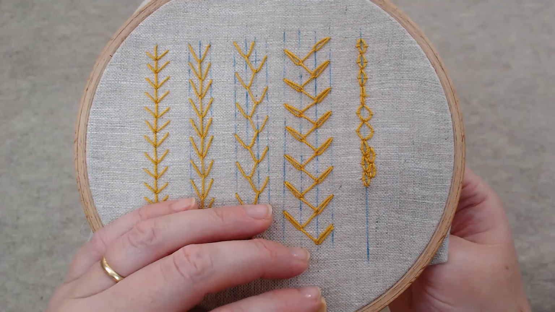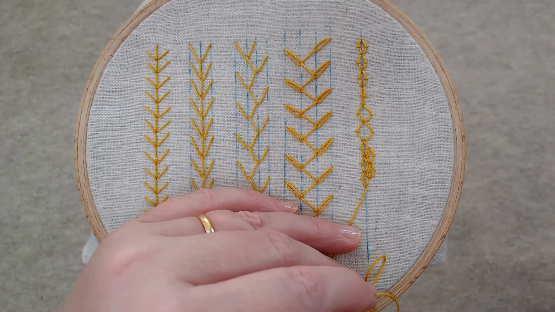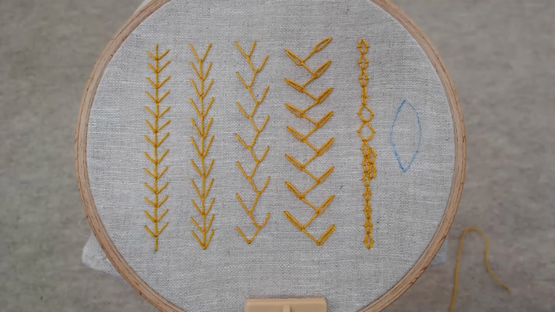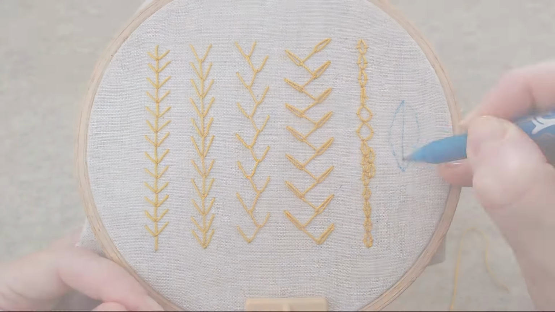This stitch is usually worked on canvas or counted fabric, and so it works really well if you've got a very even mesh in your fabric. So that's French stitch.